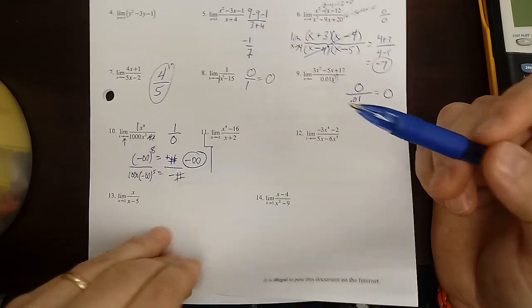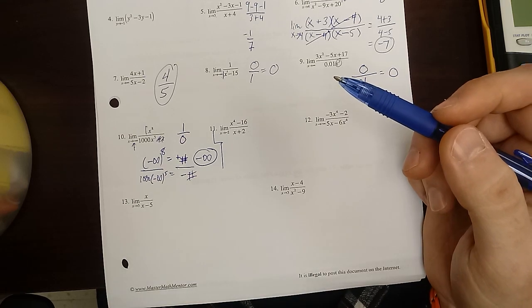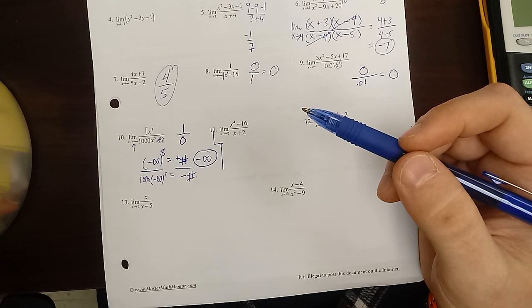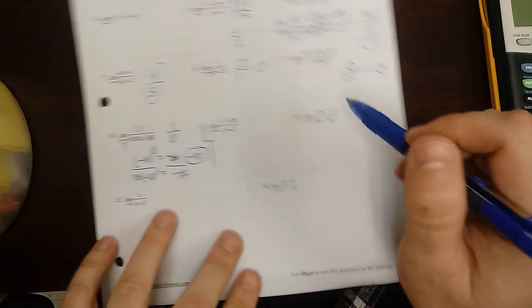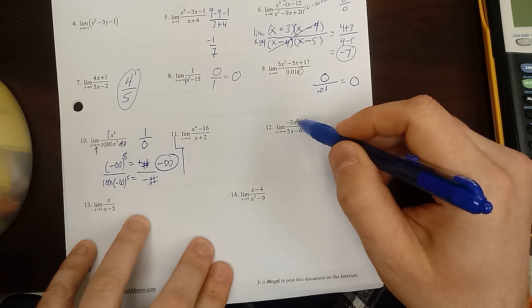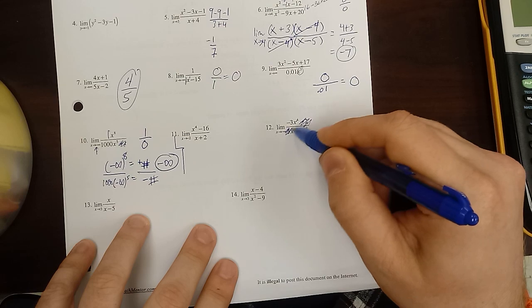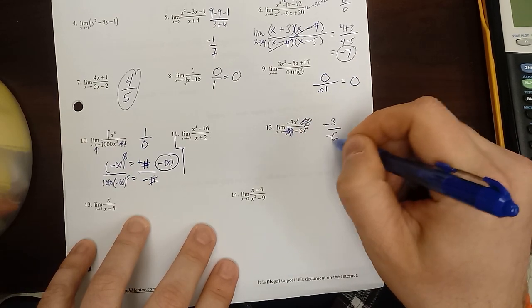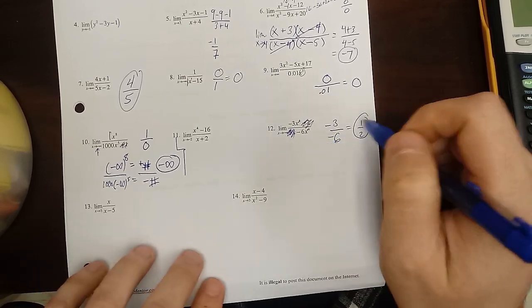There's no difference of cubes in this packet, but difference of cubes is definitely something that pops up. I needed to get done in the next 5 minutes or so. This one, you can factor the top a couple of times to cancel out the x plus 2. This one, when you take negative infinity to the 4th power on the top and the bottom, those negative infinities don't stay negative because they both get taken to an even power, and you wind up with negative 3 over negative 6, which is positive 1/2. I would accept either of those as an answer because the AP exam would accept either of those as an answer.